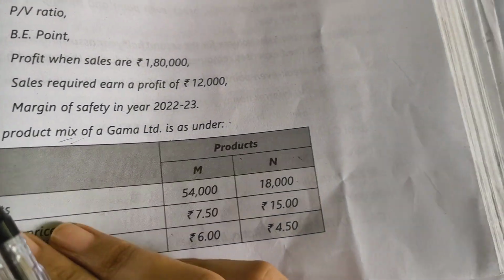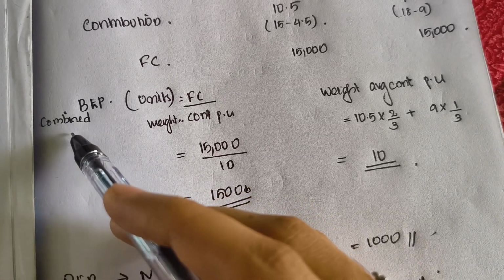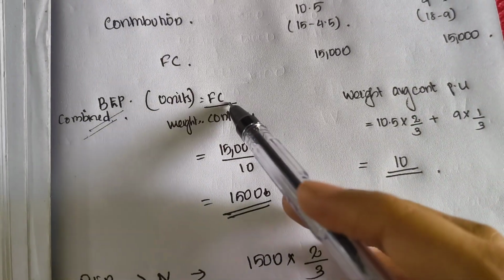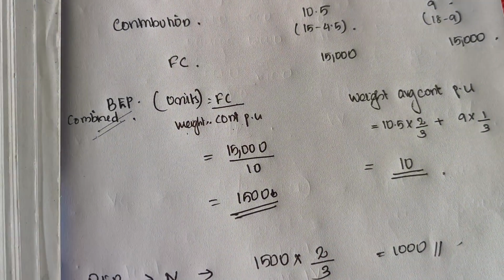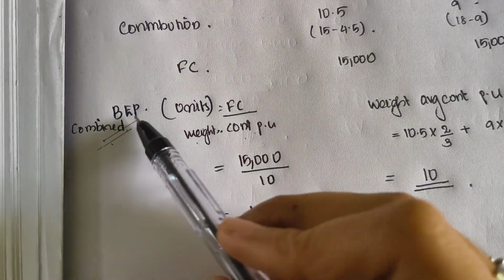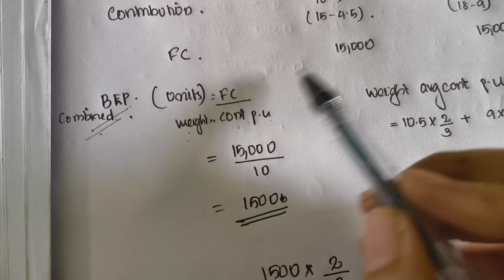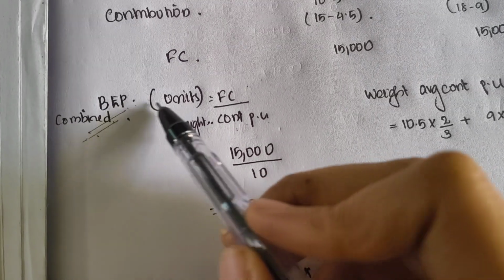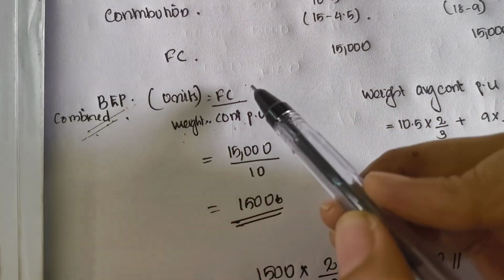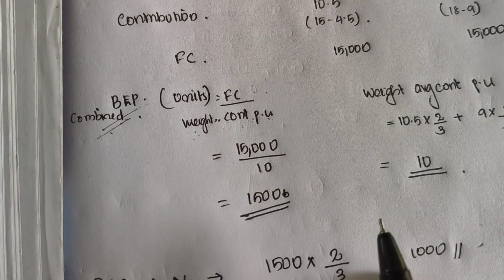So what is the formula to find break-even point? Since it is a product mix, we have to find the combined break-even point. Combined break-even point is equal to fixed cost by weighted average contribution per unit. We usually find break-even point in units as fixed cost by contribution per unit. Since it is a product mix, we need to find the combined, and fixed cost by, instead of contribution per unit, it will become weighted average contribution per unit.